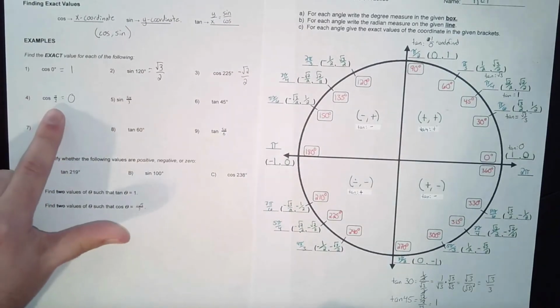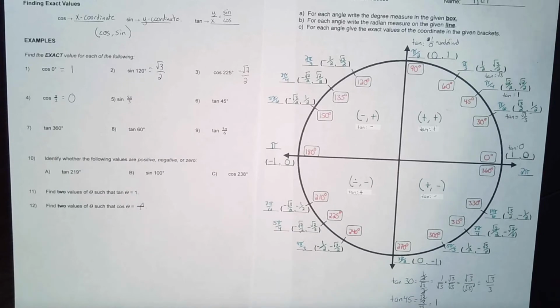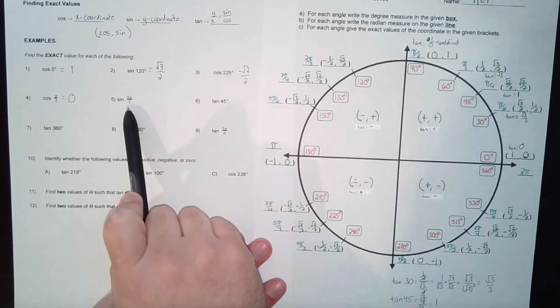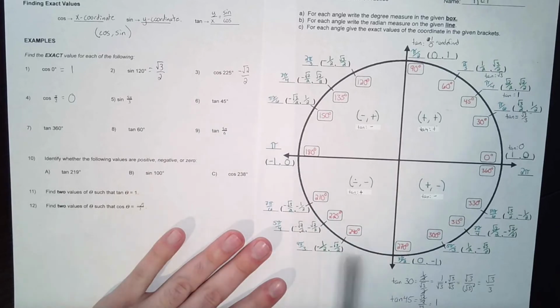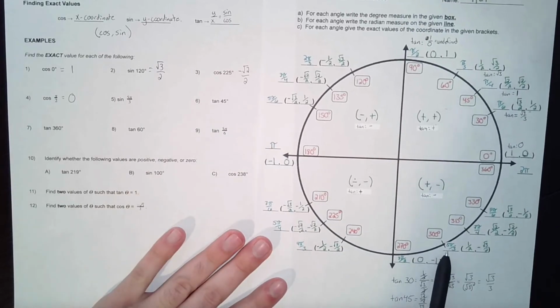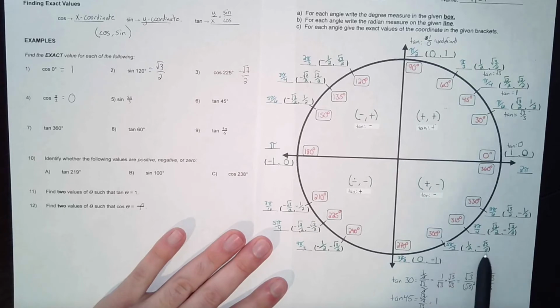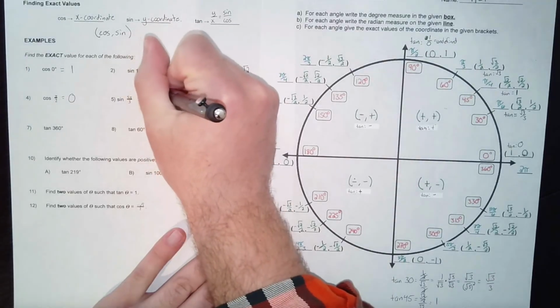So the number that's next to our trig value is really just telling us where on the circle we need to go, and then the trig function, the sine, cosine, or tangent, tells us with that coordinate what we need to do. Okay, sine of 5 pi over 3. Well, 5 pi over 3 is down here, where my pen is. Sine is my y-coordinate, so I'm looking over here. That is a negative square root of 3 over 2.